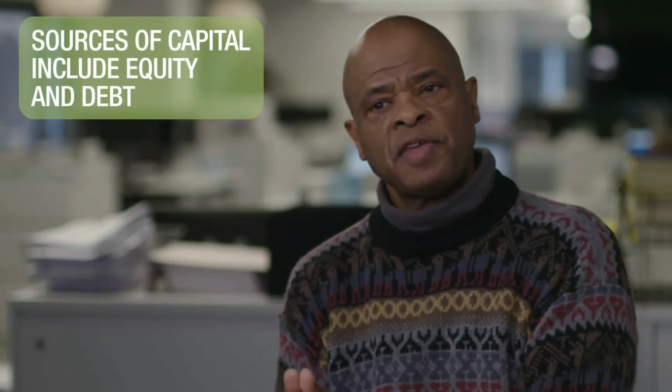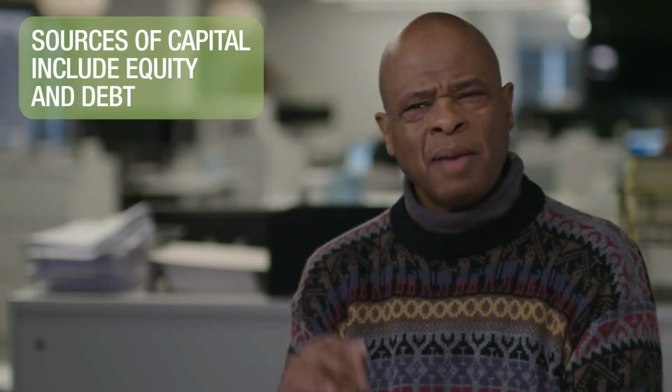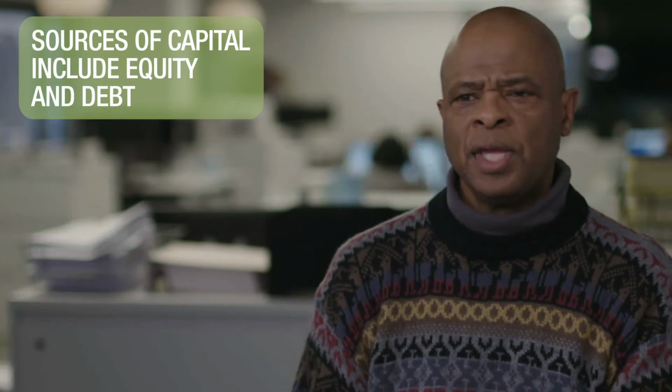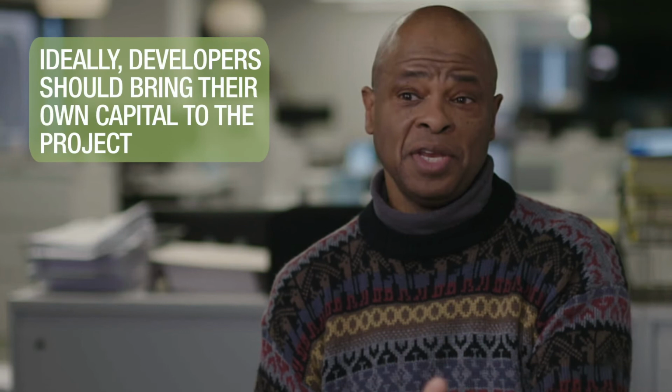So the second part of this pro forma, I said uses of capital and then sources of capital. Normally on the sources of capital, you're dealing with two primary sources, equity, and you're dealing with debt. Most of the time when a developer comes to the public sector, he's trying to figure out how can I get a 100% subsidized deal? And that's a telltale sign that we're going to have some trouble, because you always want your developer to have some skin in the game.